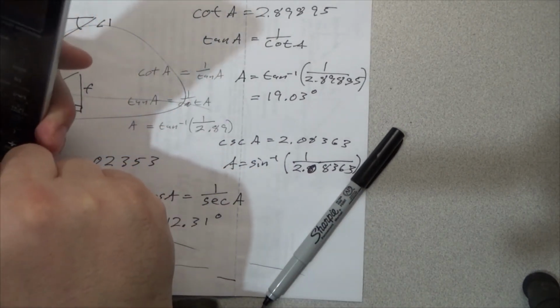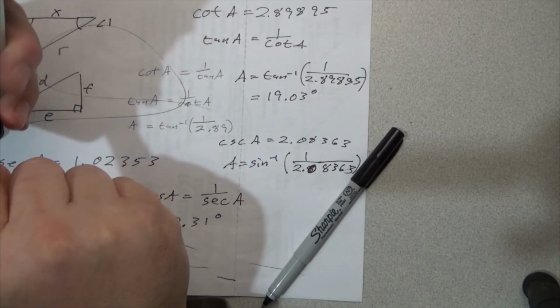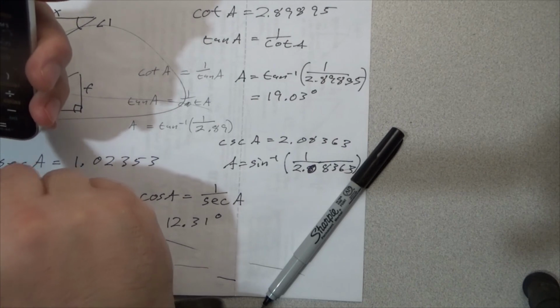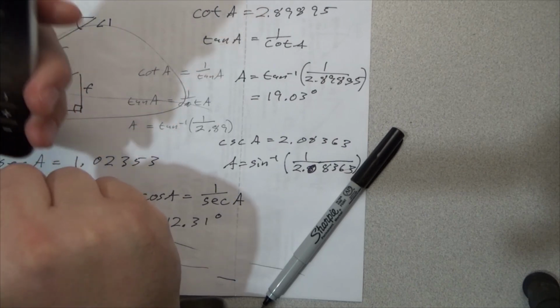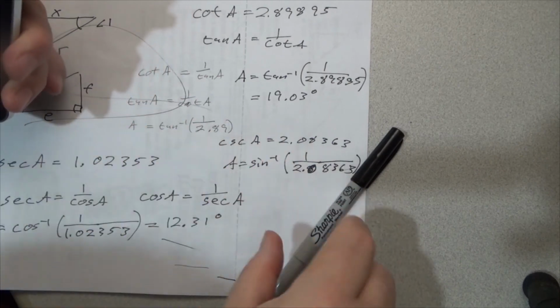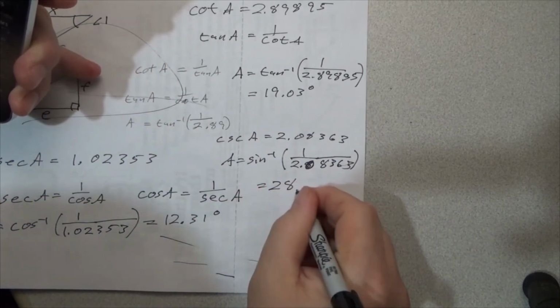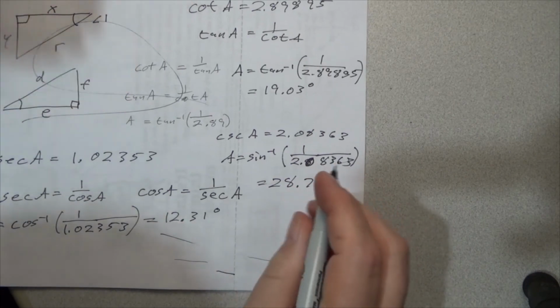So second function, arcsine, parenthesis, 1 divided by 2.08363, end parenthesis. So that angle is 28.7 degrees.